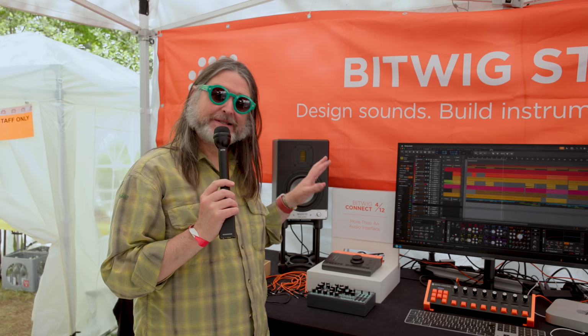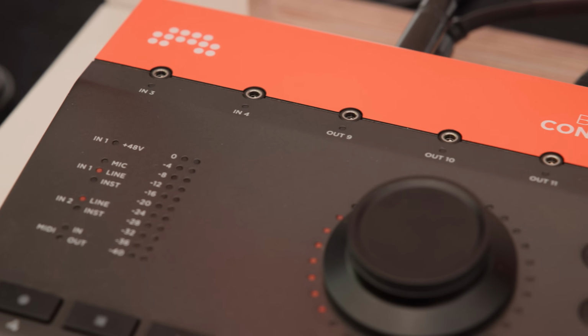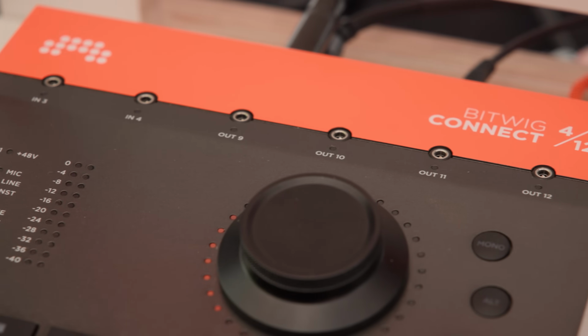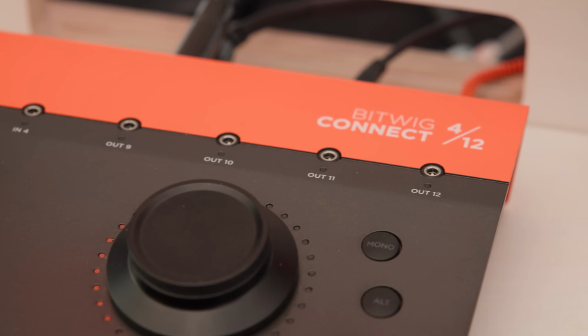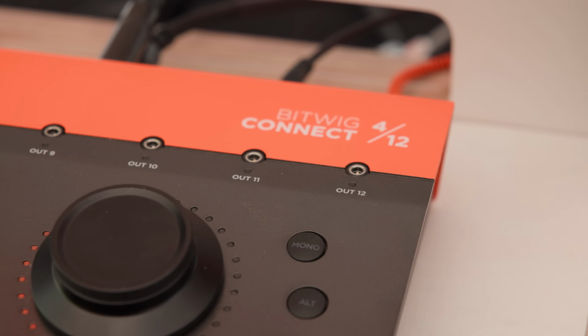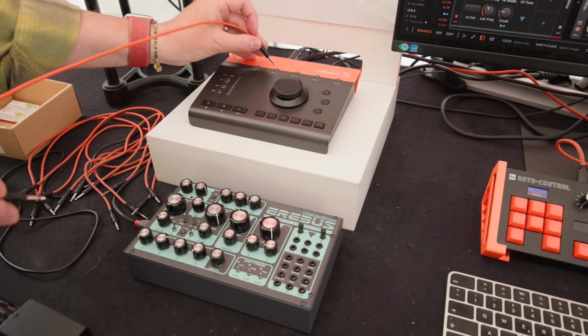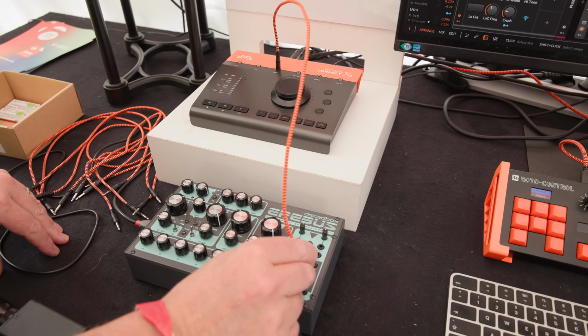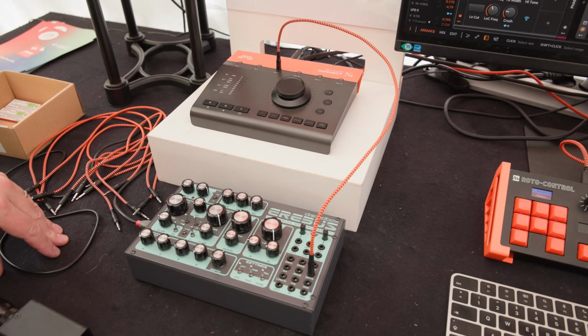However, what is of particular interest to modular synthesizer users is that on the front of the unit, there are 2 additional inputs and 4 additional outputs, and these are in the format of mini TS jacks. These 2 inputs and 4 outputs are DC coupled, which means that you can send and receive control voltage from Bitwig, which is pretty cool.